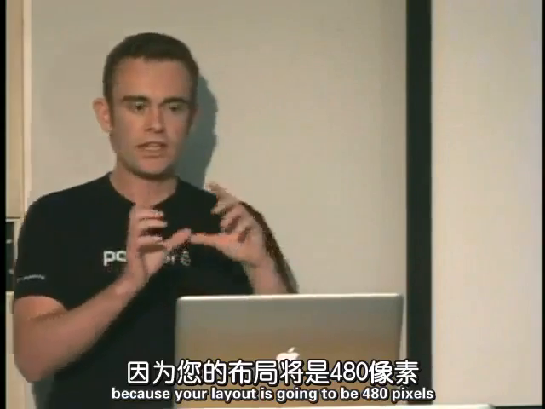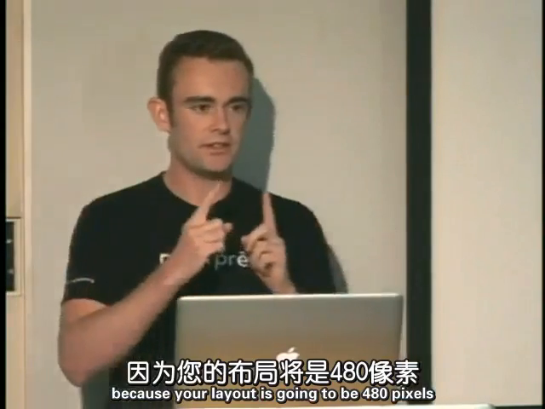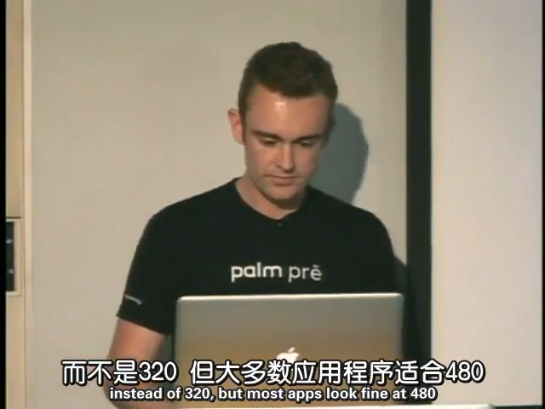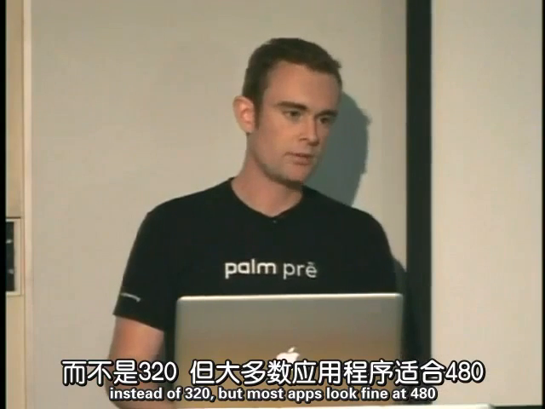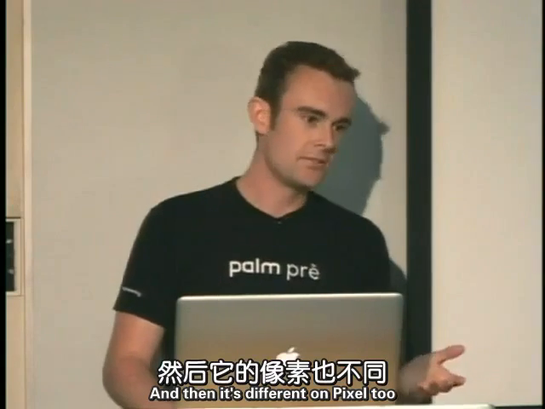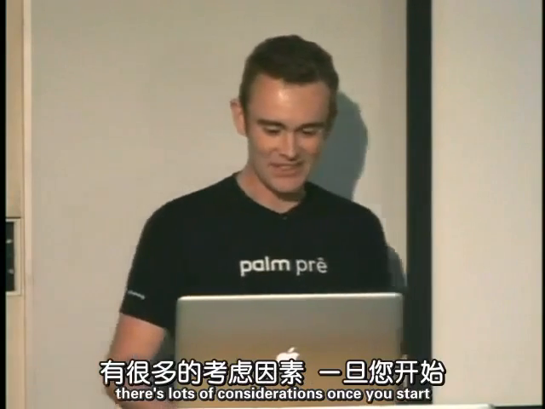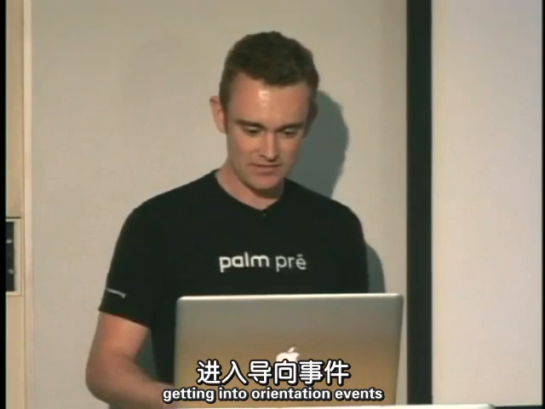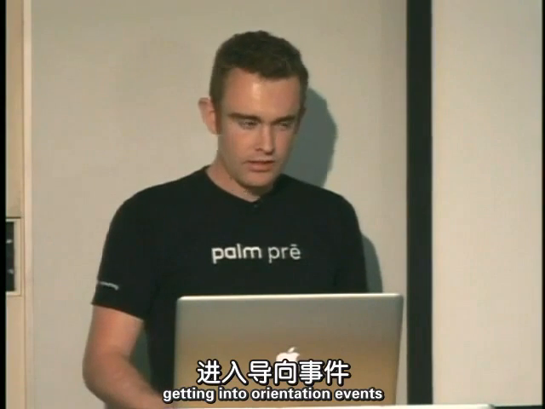Yes. Yeah, so that's definitely something to think about because your layout is going to be 480 pixels instead of 320. But most apps look fine at 480. And then it's different on Pixie too. So there's lots of considerations once you start getting into orientation events. Anything else?